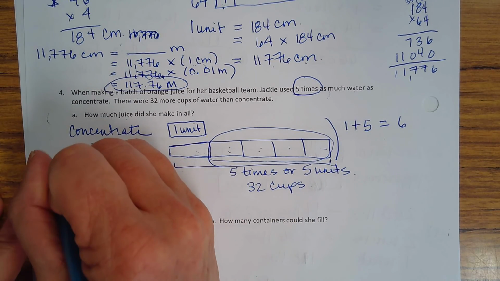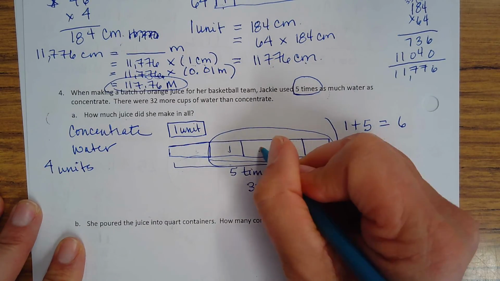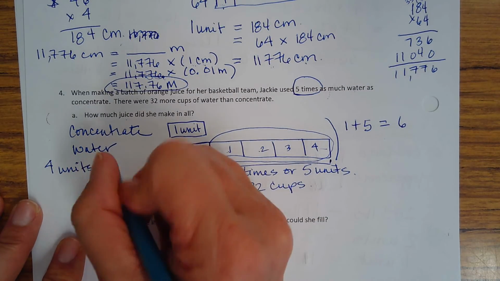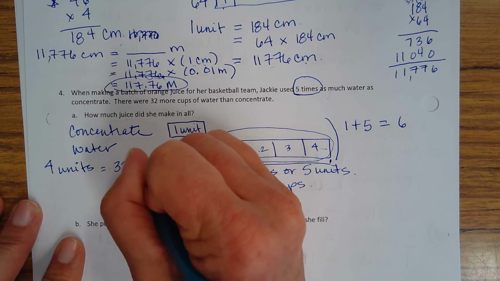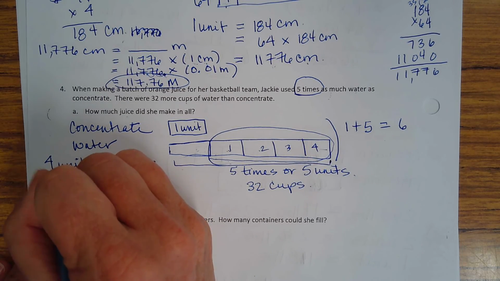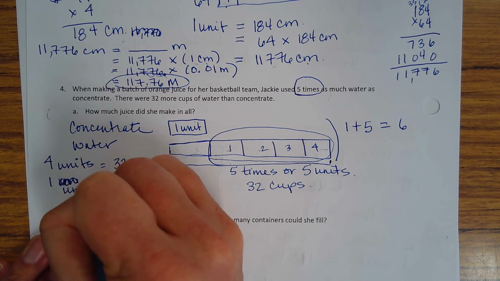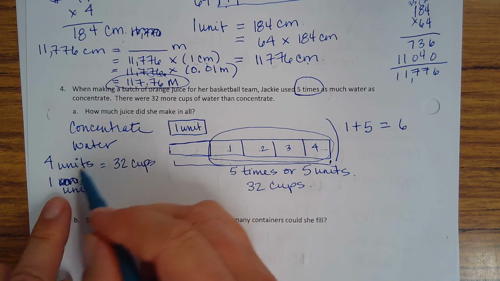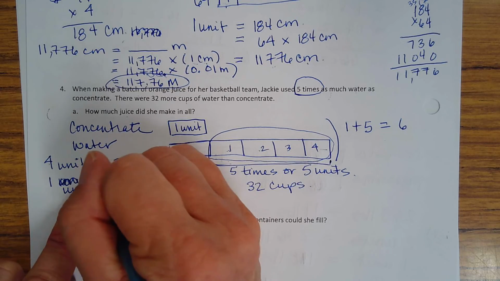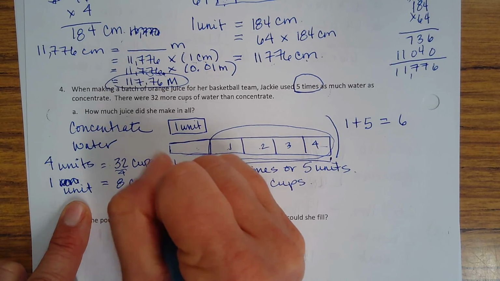Okay. So 4 units, and I'm getting my 4 units from this 1, 2, 3, 4. 4 units is equal to 32 cups. So if 1 unit, because I'm trying to figure out 1 unit, if I divide by 4, I'm going to end up with 8 cups.